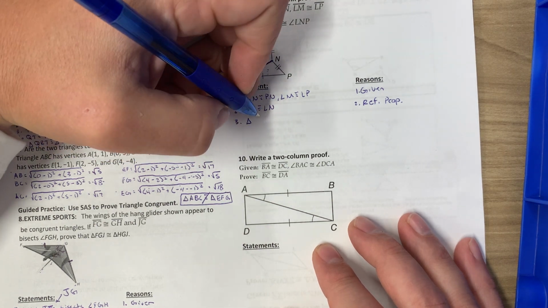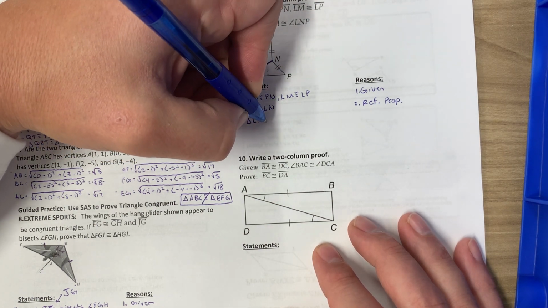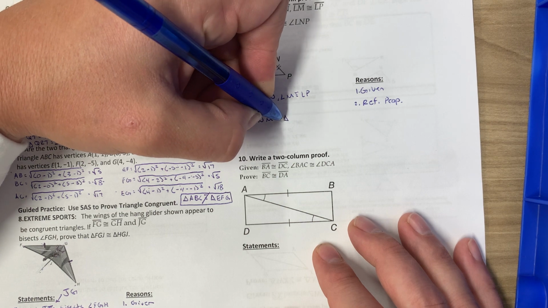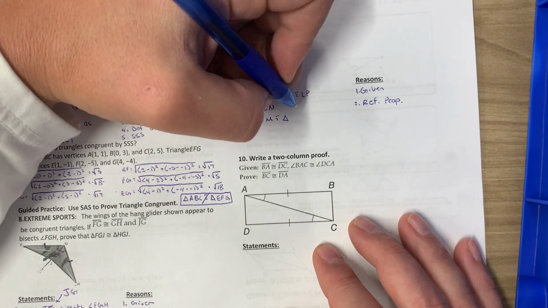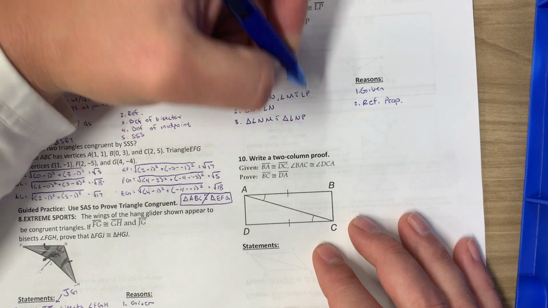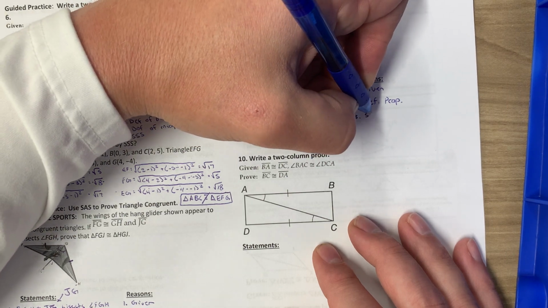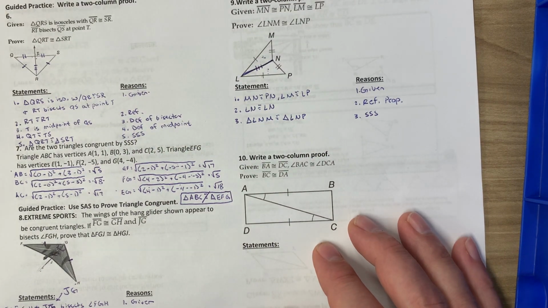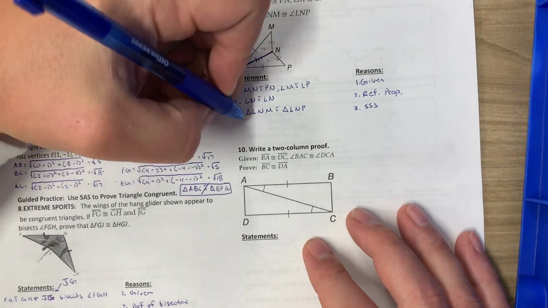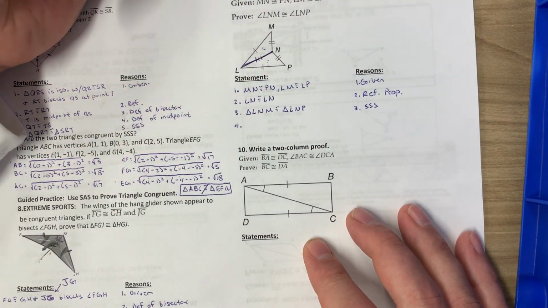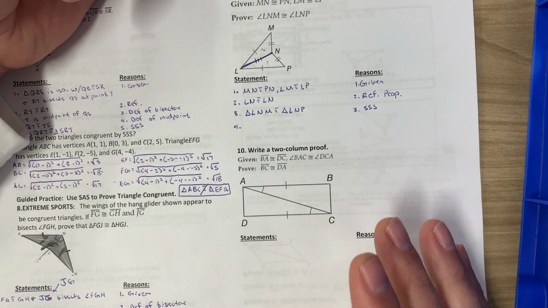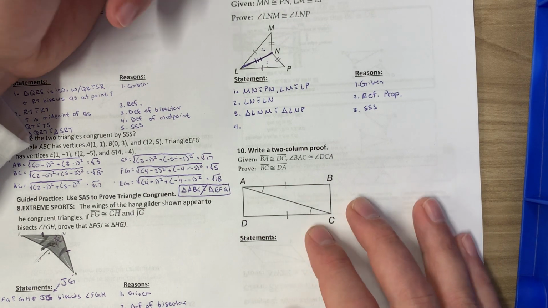So triangle LNM is congruent to triangle LNP by side, side, side. And when we do that, like in the last section, we can then say, because those are congruent and we know it, that means all the parts, including the angles, are congruent.